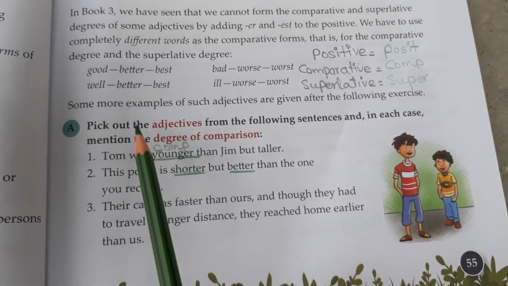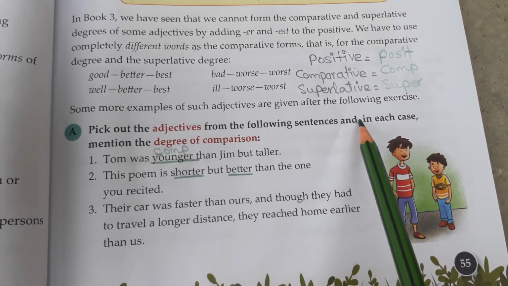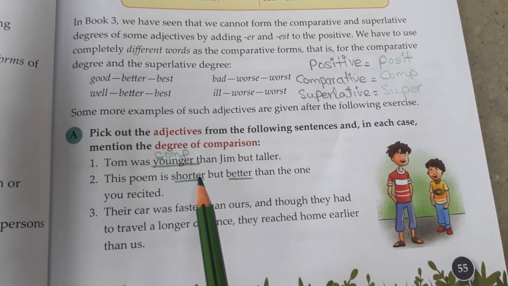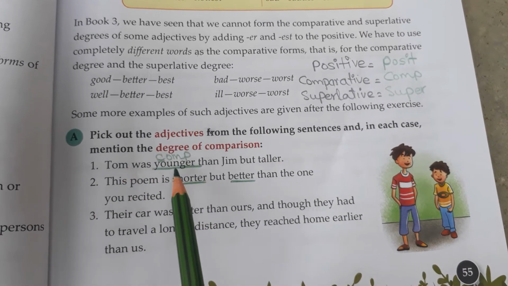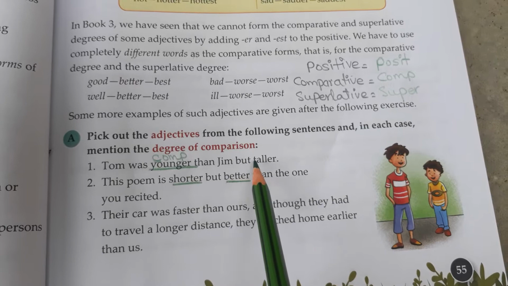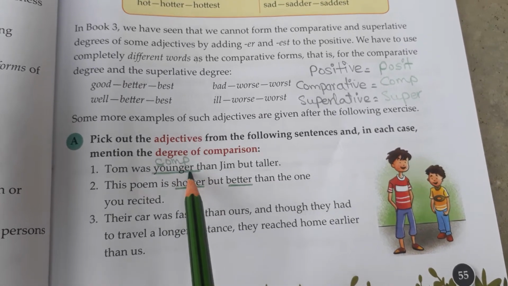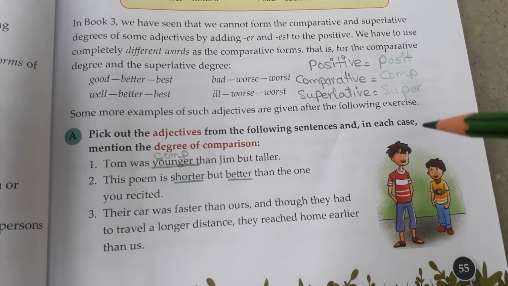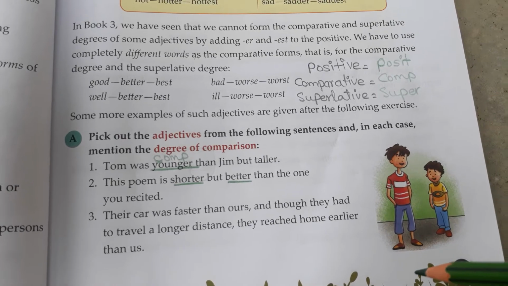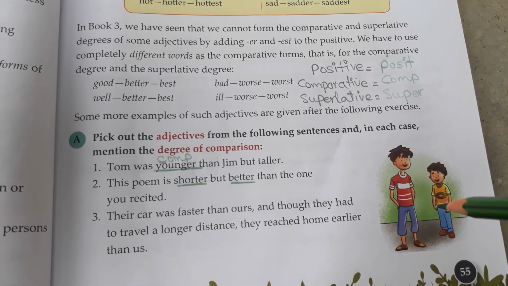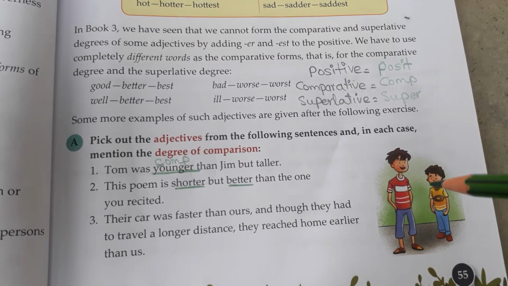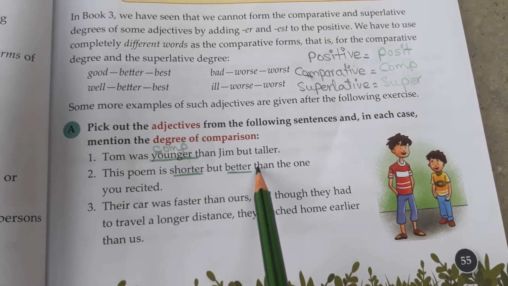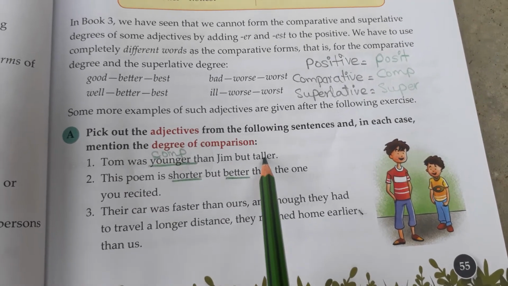Here it says pick out the adjectives from the following sentences and in each case mention the degree of comparison. This is your exercise A on page 55. Tom was younger than Jim but taller. Than is used for the comparative one. If you are comparing two things, you will use than. If you are talking about the superlative, then before the superlative degree we will use the. See, this poem is shorter but better than one. What about this? Taller.